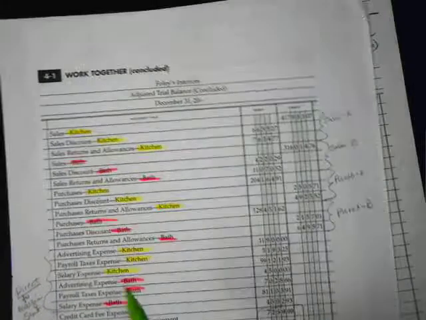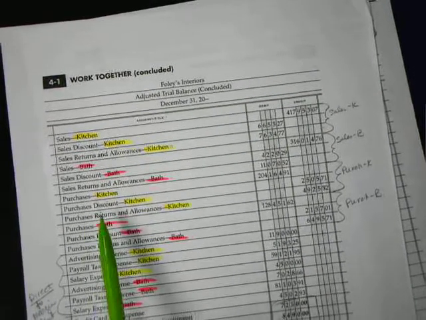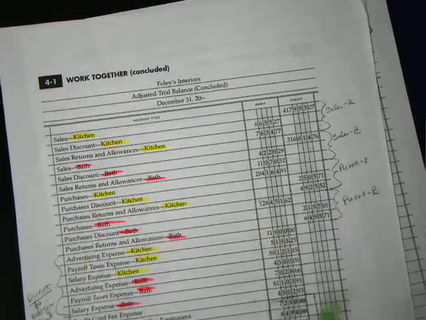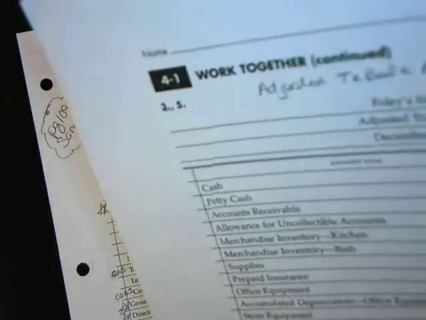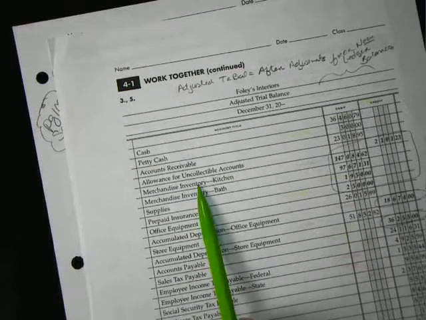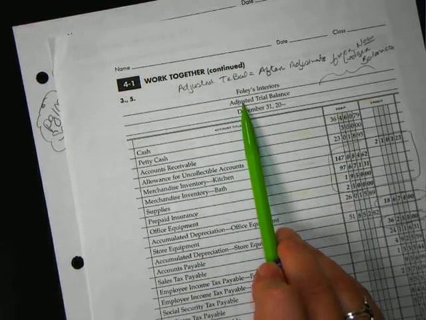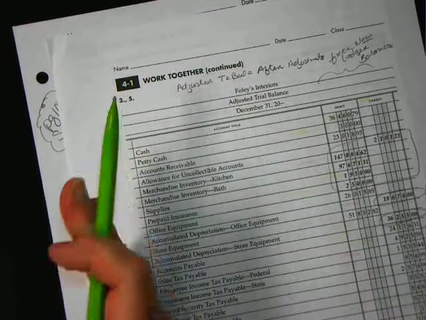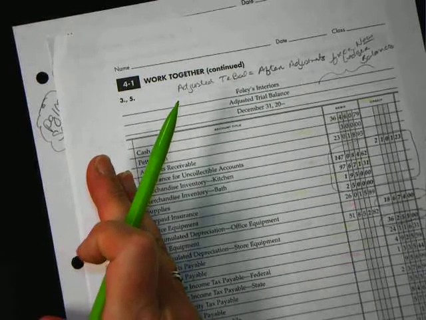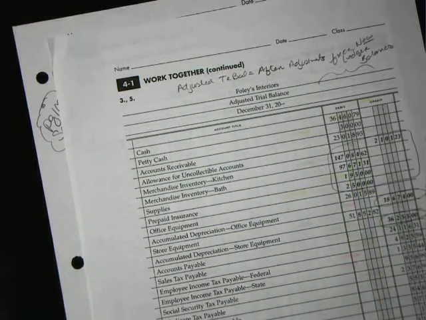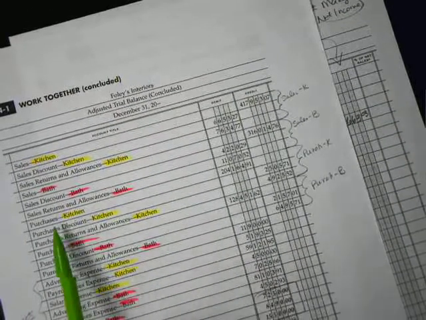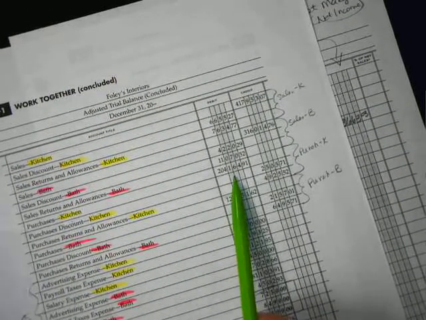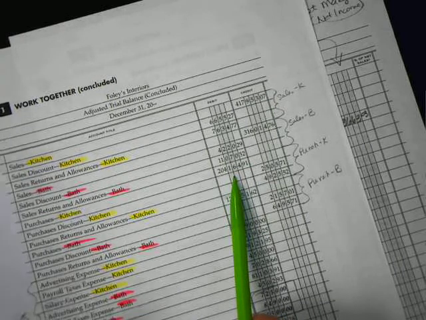Back to our worksheet. Yeah, and we can't pull this one because that's the ending. This is the adjusted trial balance. If we could see the first trial balance, we could pull that number from there, but we don't have it, so that's why we went to the ledgers. But here we have the purchases for the whole year. So 204,164.91.